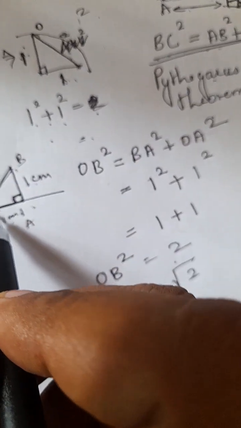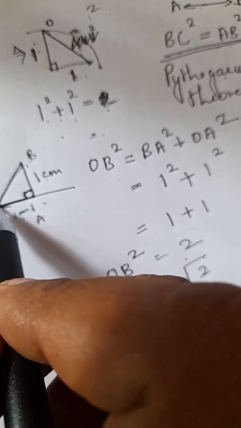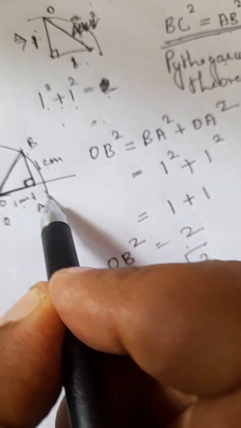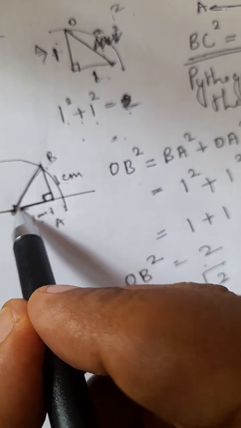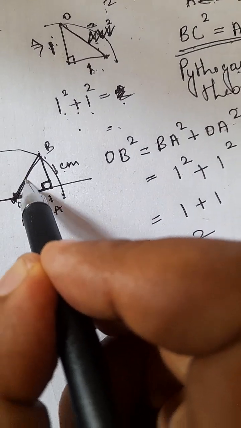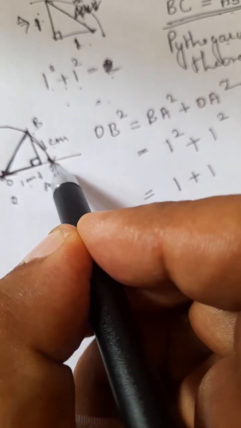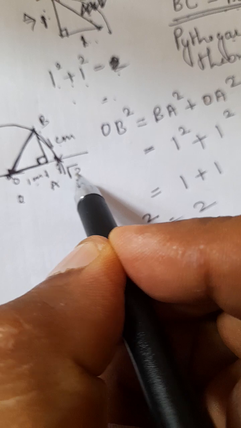Now if I keep my compass point here and take this length OB, and draw an arc on the number line with the compass, this point indicates the square root of 2.